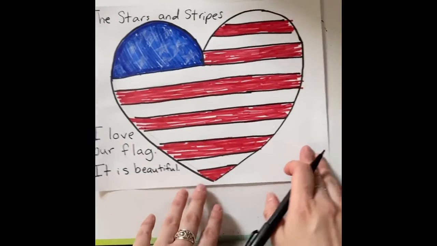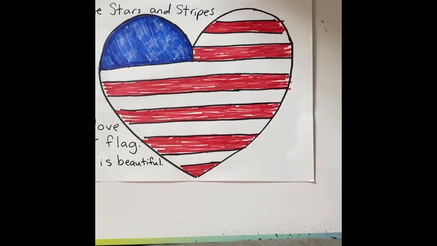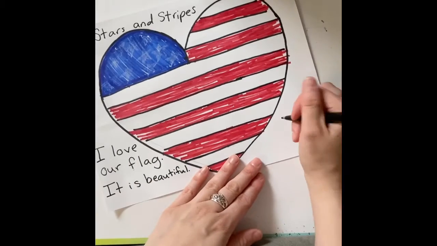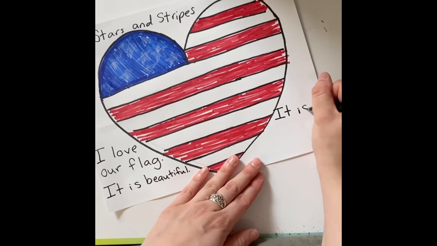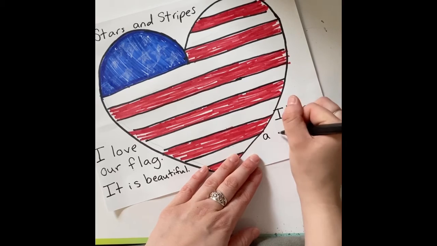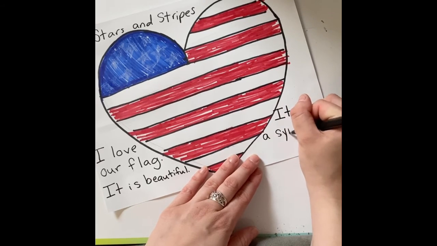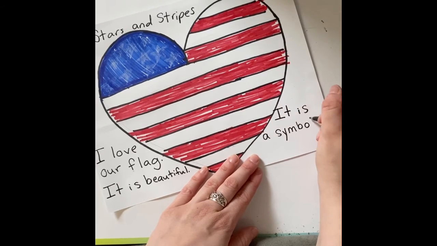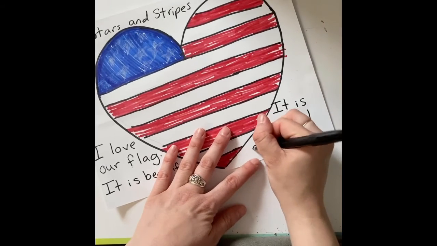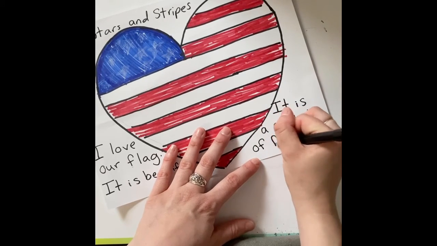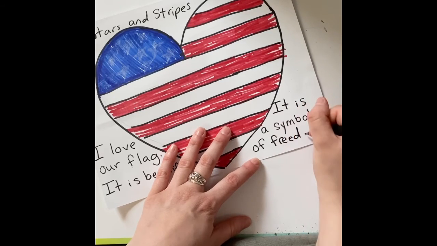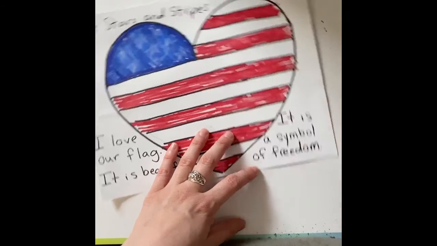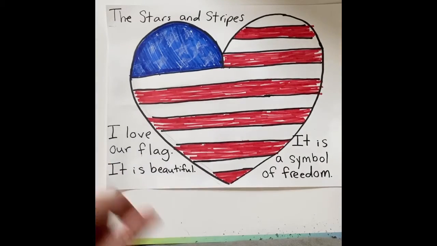What does it represent? What does it symbolize? We could write, it is a symbol of freedom. It is a symbol of freedom.